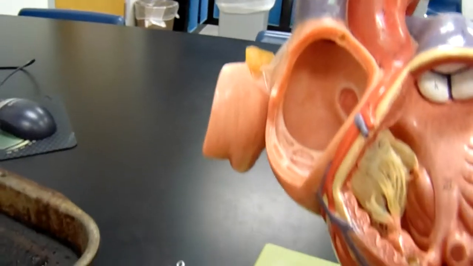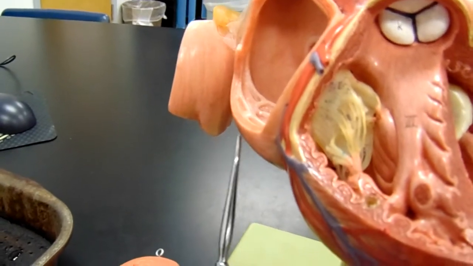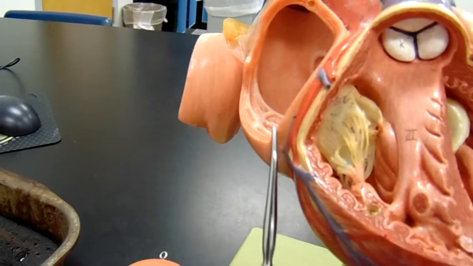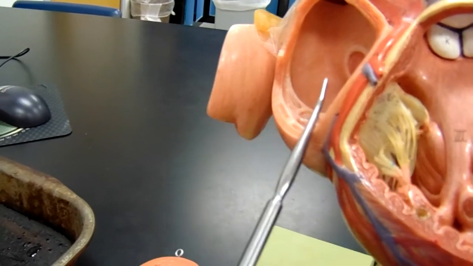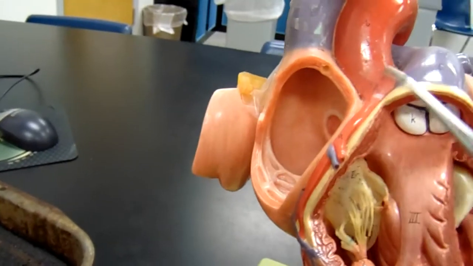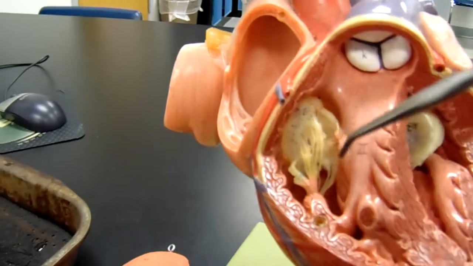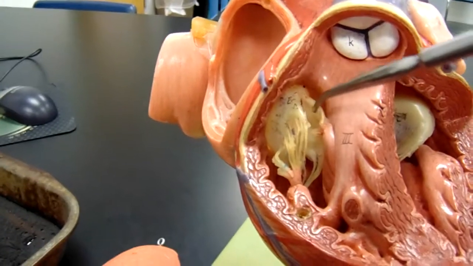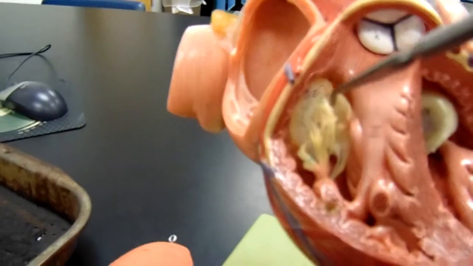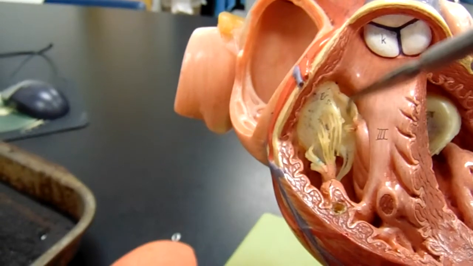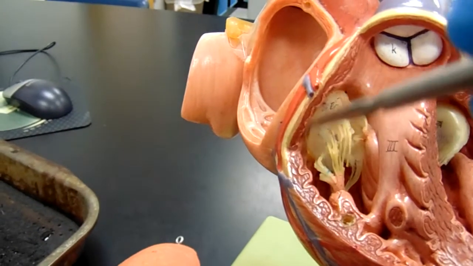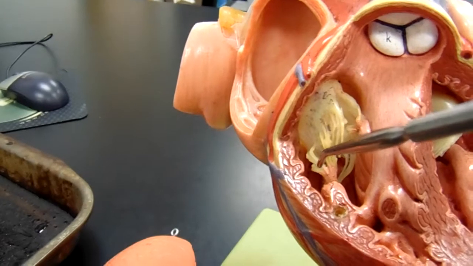right atrium. And underneath here is the inferior vena cava. And it goes all the way down to our pelvic area. Okay, so deoxygenated blood dumps into the right atrium. It goes to the tricuspid valve here, tricuspid with a T, and it dumps into the right ventricle right here. They call it a pumping chamber.